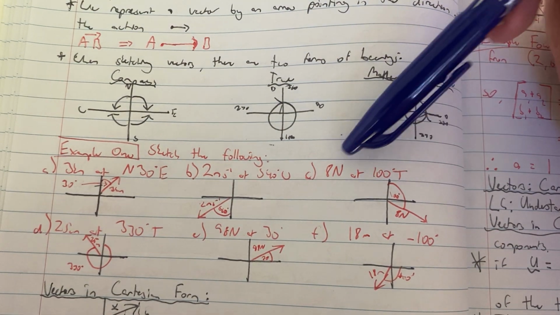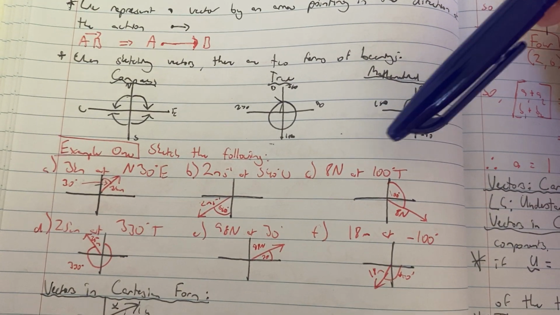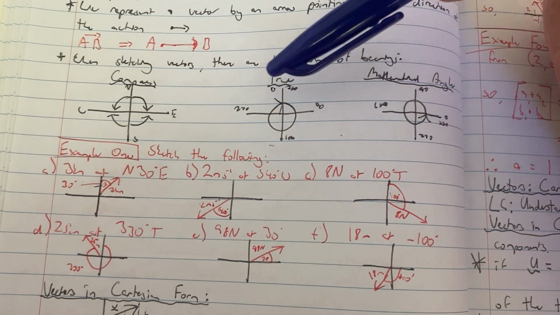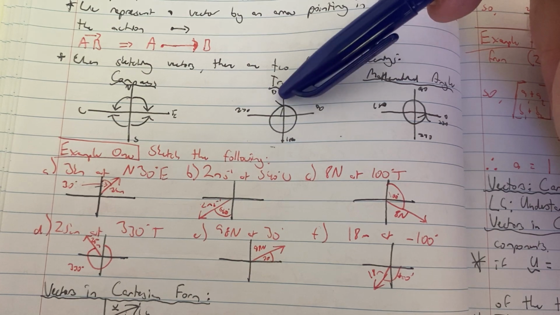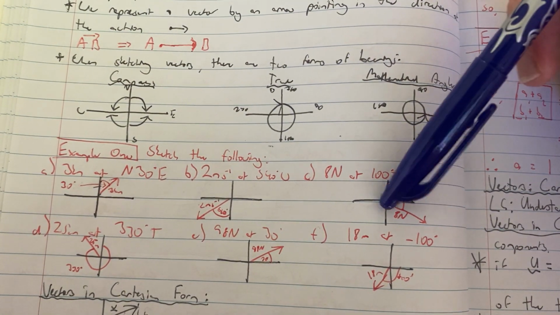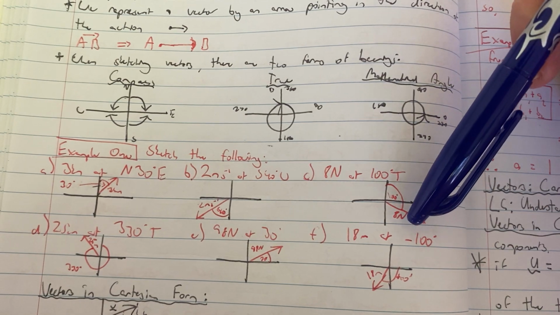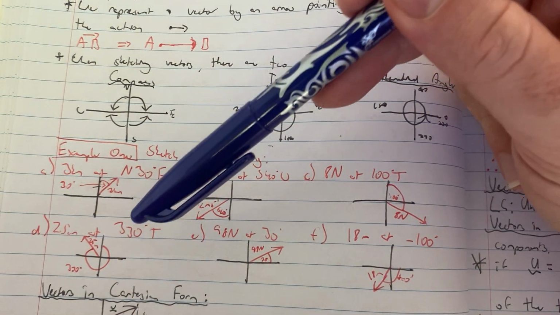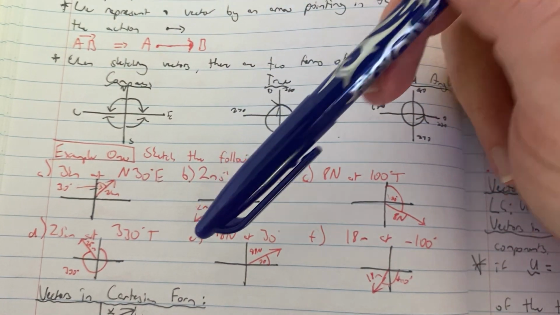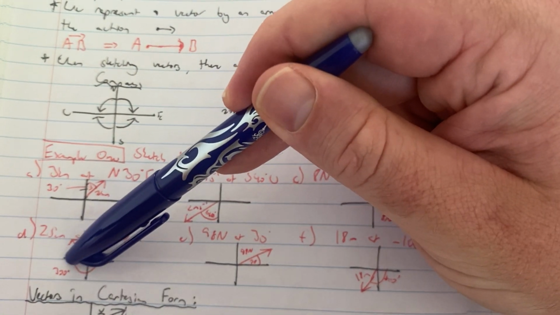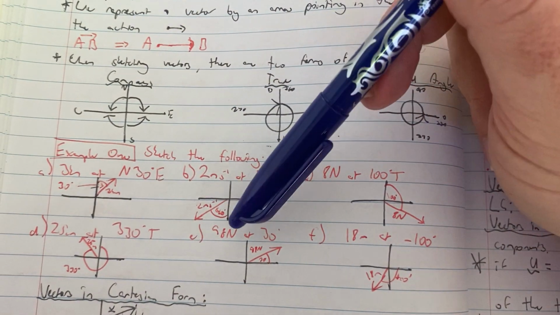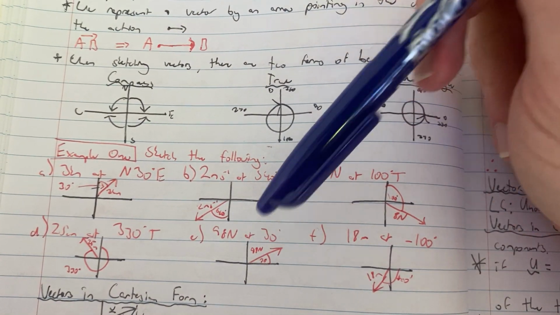Next one along, 8 newtons at 100 degrees true. So remember with true, you start at our point here and work your way down clockwise. 100 degrees, put your vector, 8 newtons. It continues on. 25 centimeters at 330 degrees true, all the way around to 330, put in your centimeters. 98 newtons at 30 degrees.